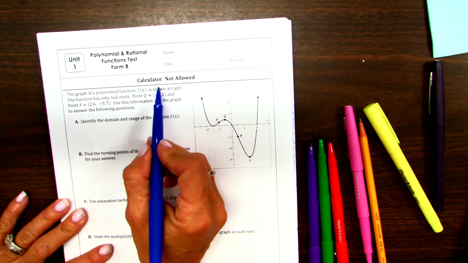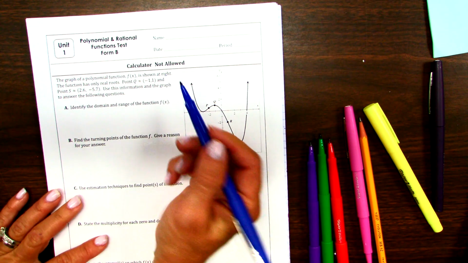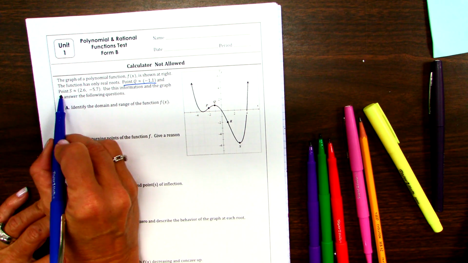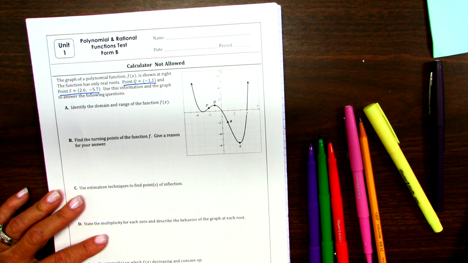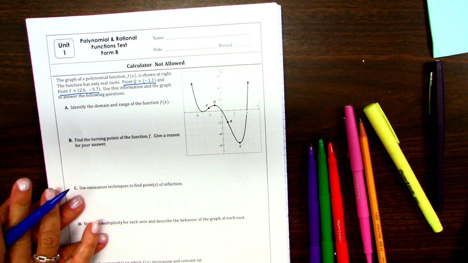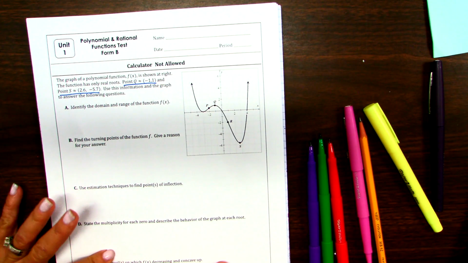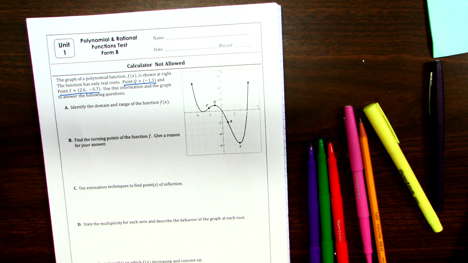So this is the No Calculator Day 1 FRQ. Read the directions. They give us 2 points. They give us point Q and point S. And let me remind you guys that when you take the test, you'll have your FRQ on a full sheet of paper like I do. It's not going to be a half sheet. So just do the best you can squeezing the answers in.